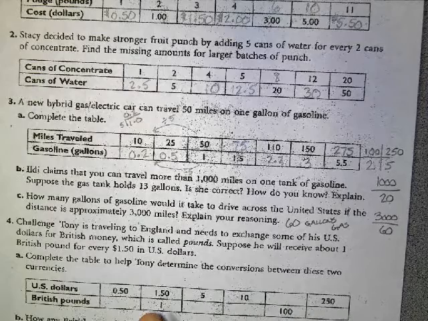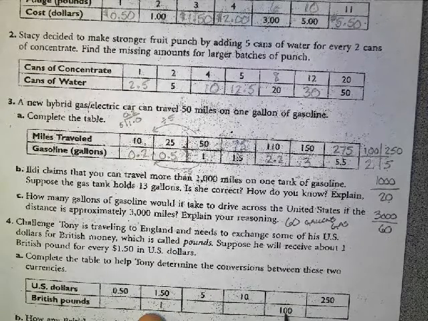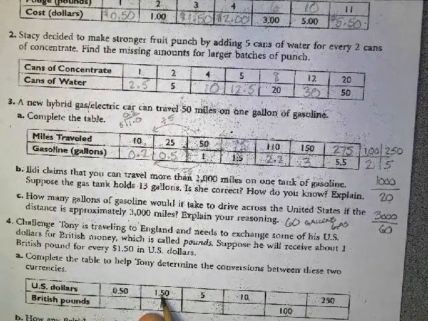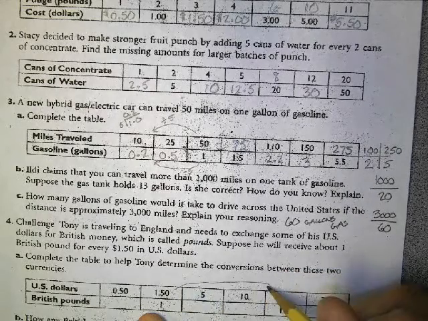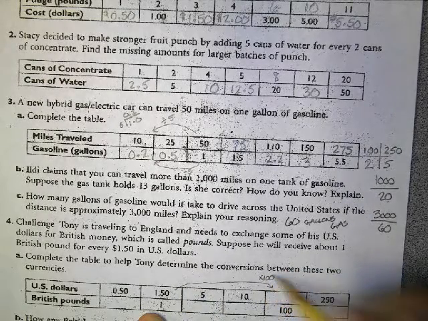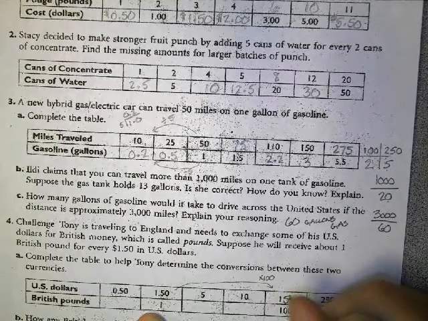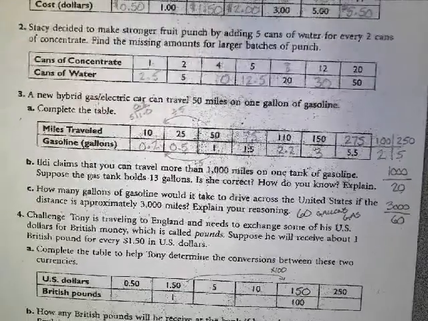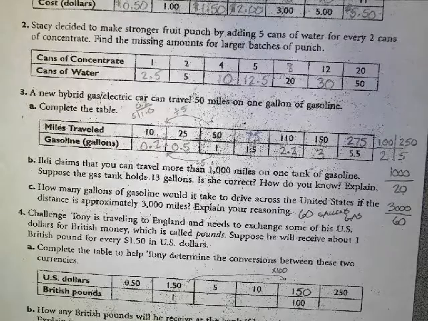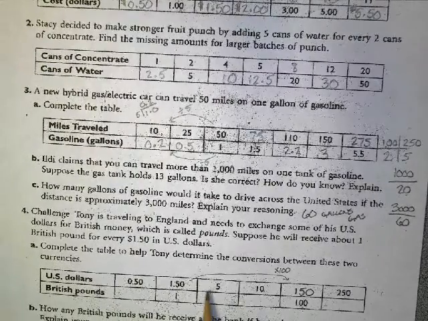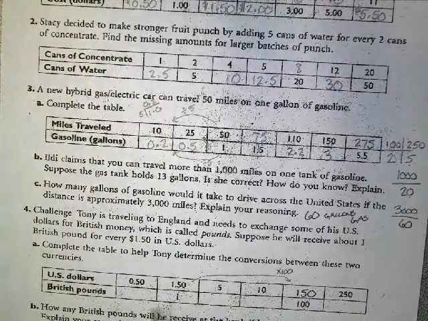So, first we see $1.50 in US and 1 pound here. If I, right here, this is going to make life really easy for me. 1 times 100 gives me 100. So I'm going to multiply this times 100. And again, you can put little notes if you want. That's going to be 150.